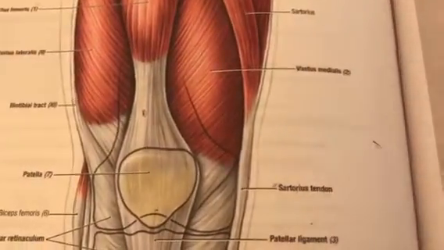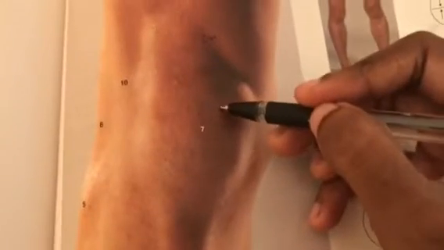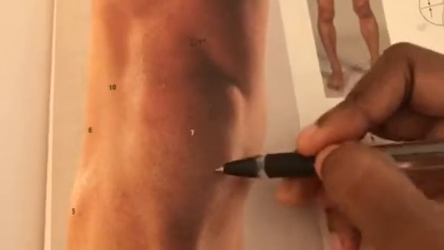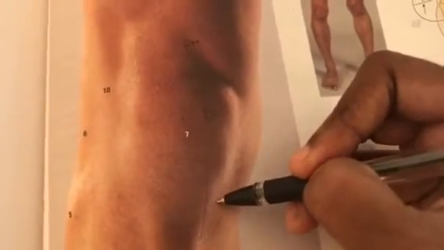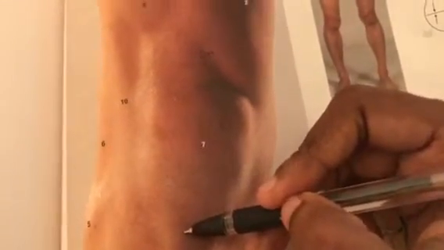Next, we will move on to the bursa around the knee joint. Here you will be having the patella. In front of the patella you have the bursa called pre-patellar bursa. Here it is called superficial infrapatellar bursa, and behind the ligamentum patellae it is deep infrapatellar bursa.